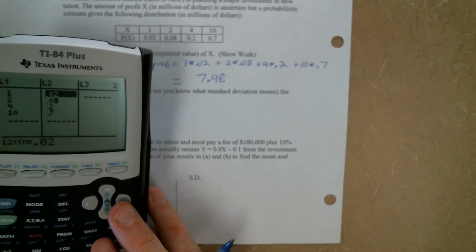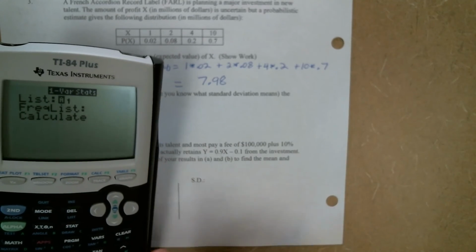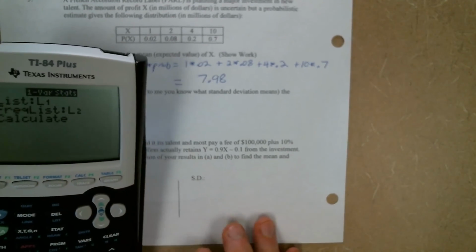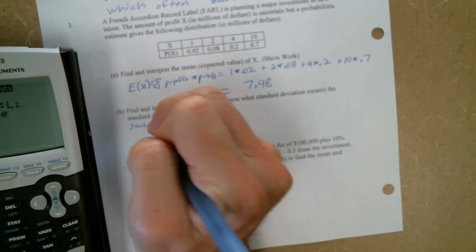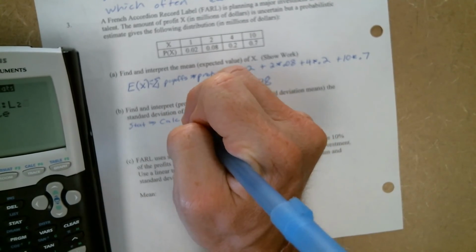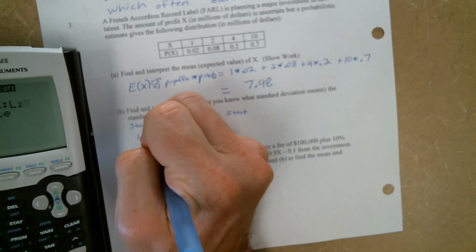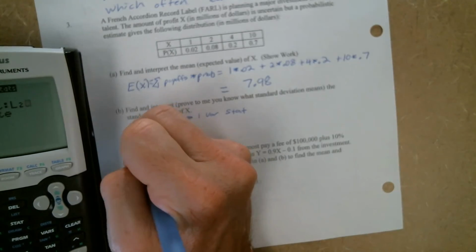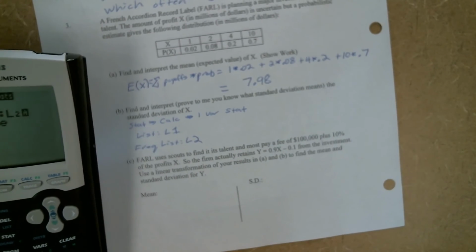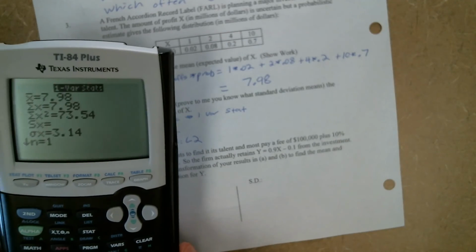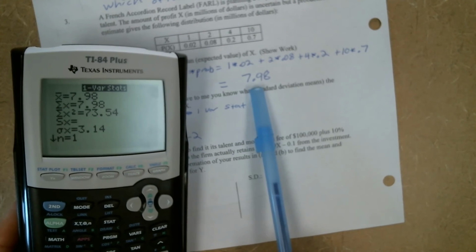All right, so everything's in there. And then Stat Calc, one variable stats. We're going to go list L1, and then we're going to do frequency list L2. Once we do that, we'll hit calculate. Notice that our mean is 7.98, which is exactly what we found by hand, so that's good.